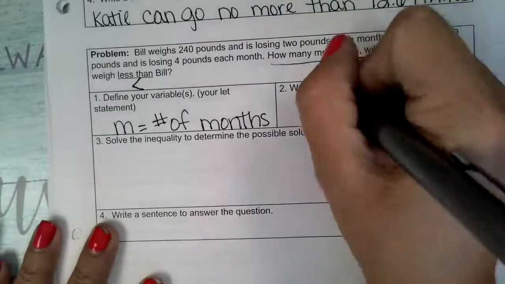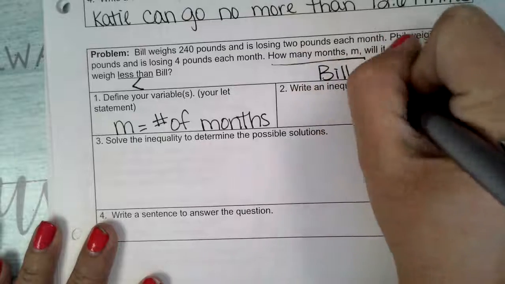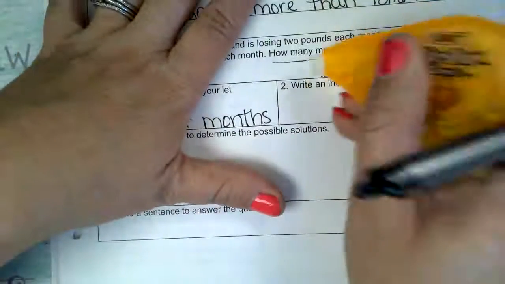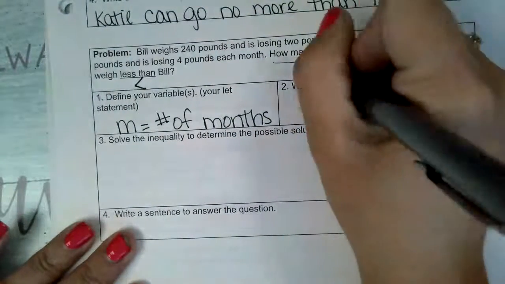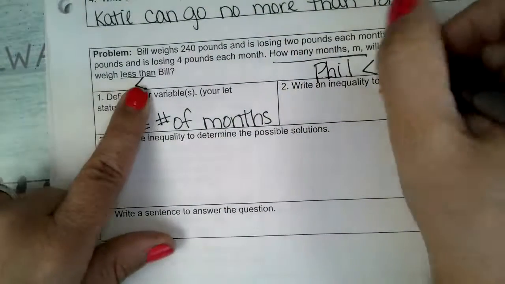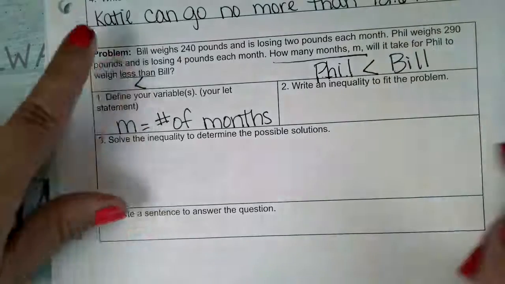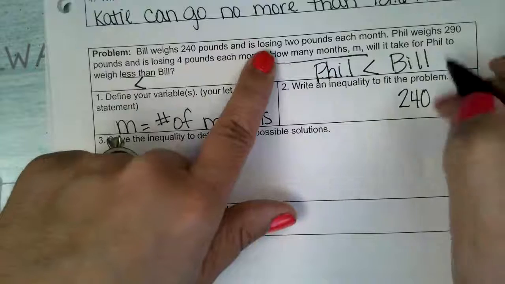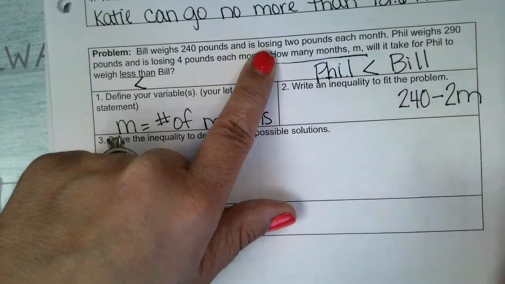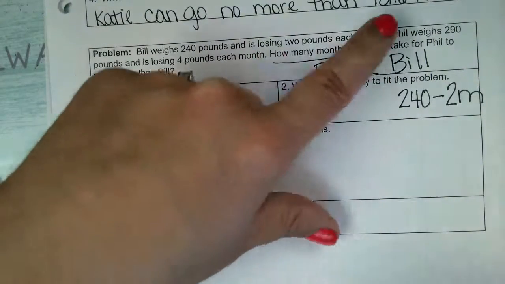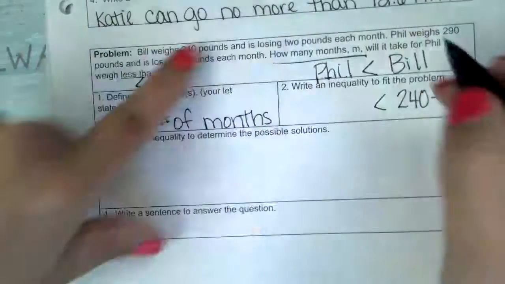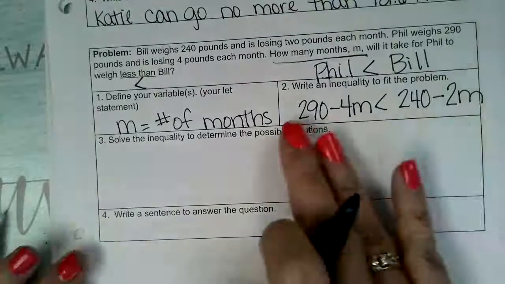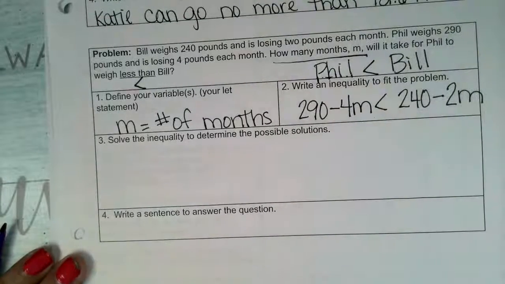Write the inequality. Remember, we want Phil to be less than Bill. So let's talk about it. Bill weighs 240 pounds. So it's going to go on this side, 240 pounds, and is losing, that means minus 2 pounds each month. So 2 times M. Phil, on the other hand, weighs 290 pounds, and he's losing 4 pounds each month. So now we've got the inequality we need to go ahead and solve.